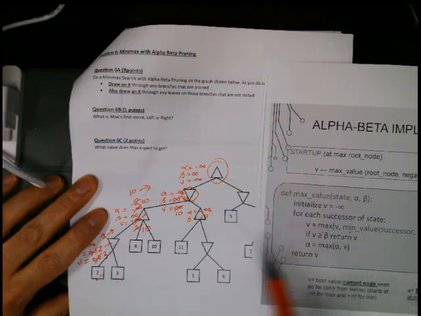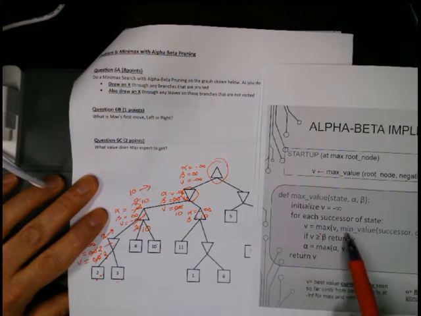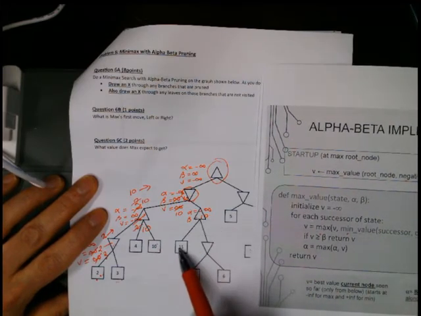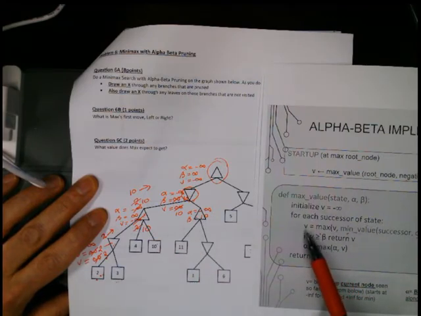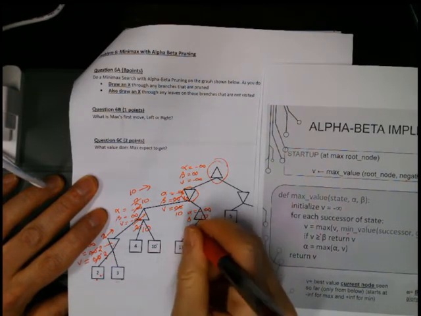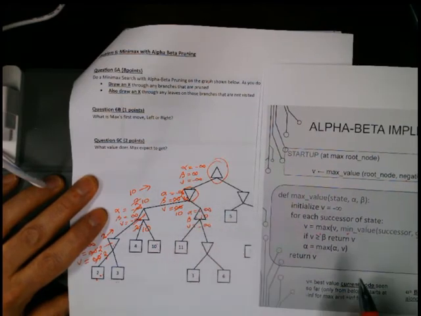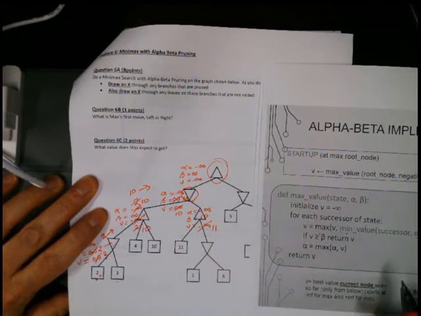And it says for each of the children of the state, v gets the max of, run min on this, but it's a leaf node, so we just pass back that 11. And v gets the maximum of whatever v is right now, which is, oh, we had to initialize v up here in our max to be negative infinity. Sorry, I didn't do that. Okay. v gets the maximum of negative infinity and 11, so v becomes 11.